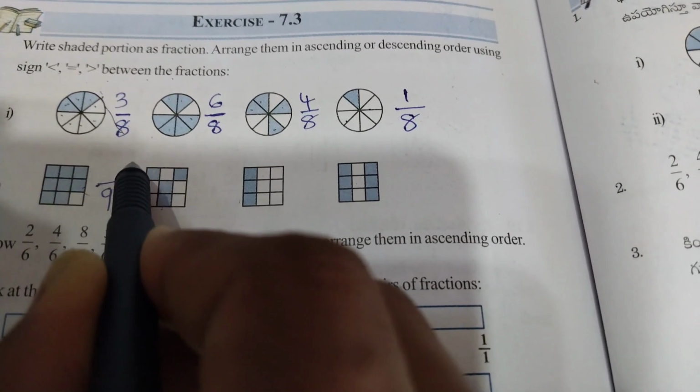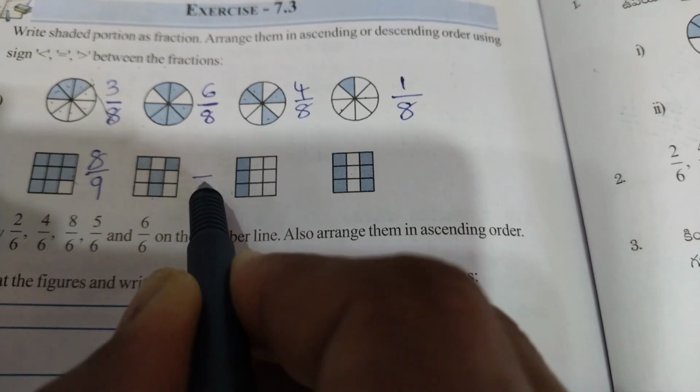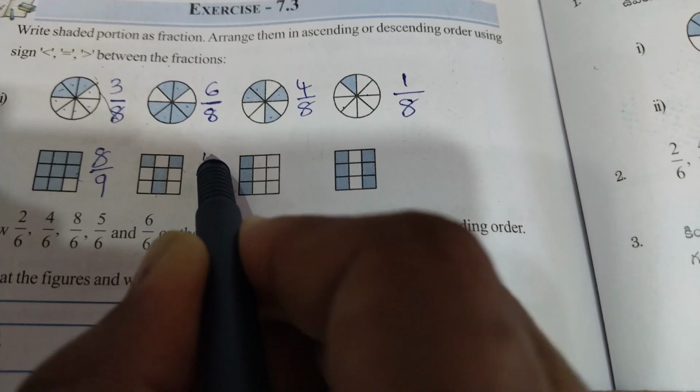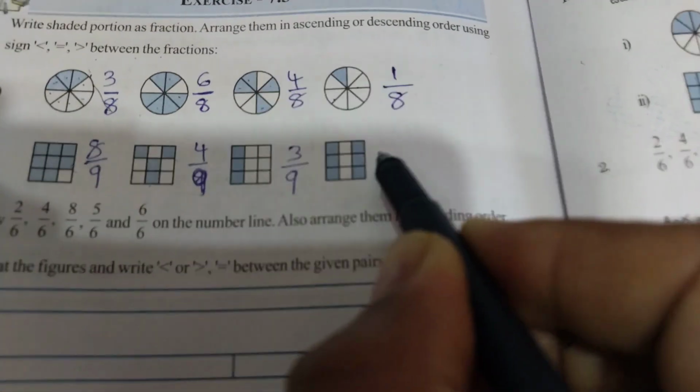How many parts were shaded? 8 parts were shaded, 9. How many parts were shaded? 4 parts were shaded, 9. So here it is 3 parts were shaded, 9. So here it is 6 parts were shaded, 9.